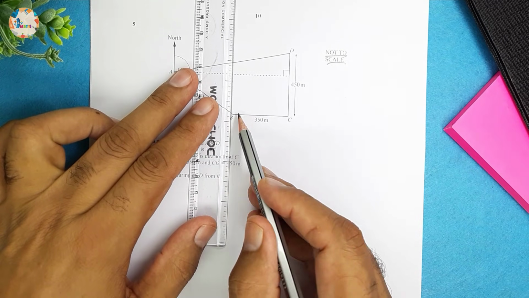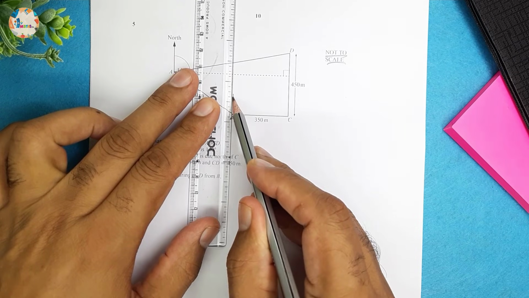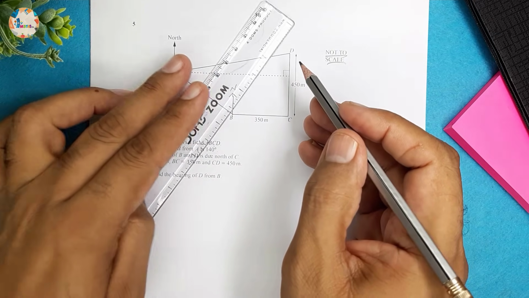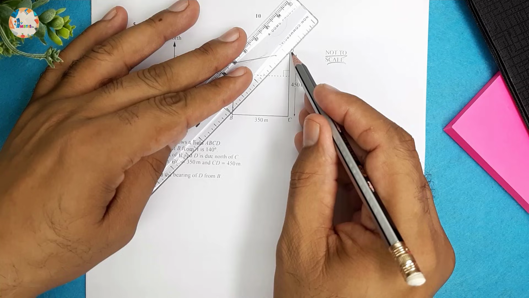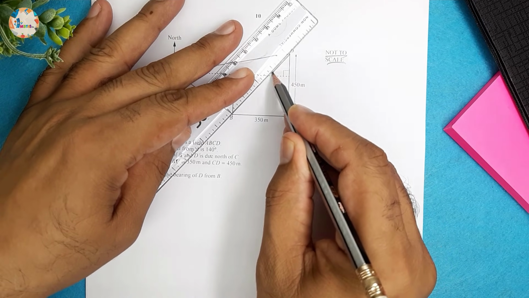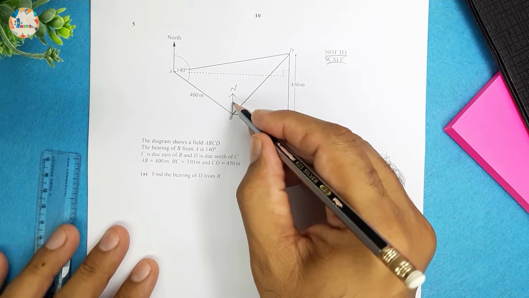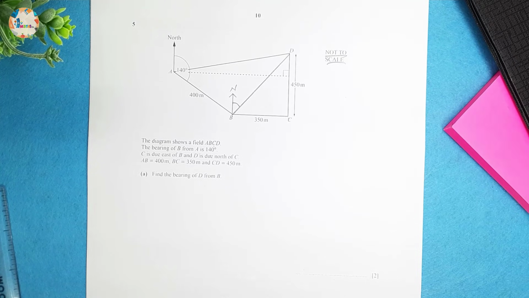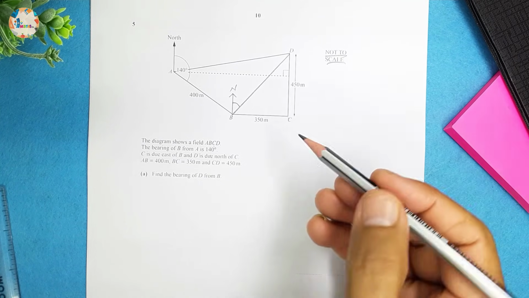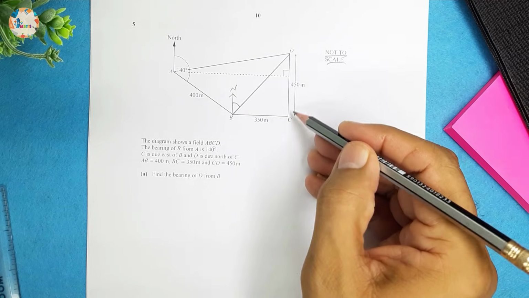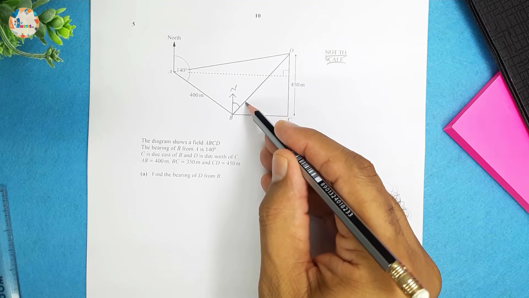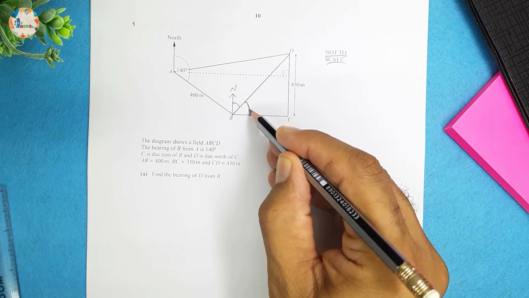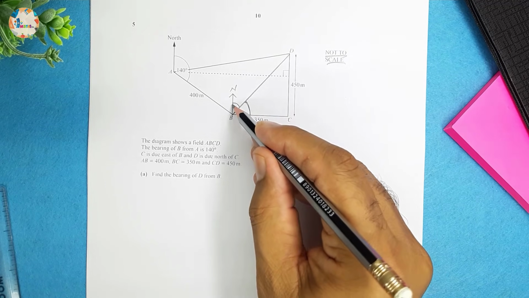So for the bearing of D from B, we can draw north over here, like this one will be your north, and we join D and B like this. This is the angle which is required for this bearing. To find it, we can consider triangle BDC. We have this side and this side, so we can find this angle. This one is 90 degrees, so whatever angle we find will be subtracted from 90 degrees, and we will get the bearing angle.